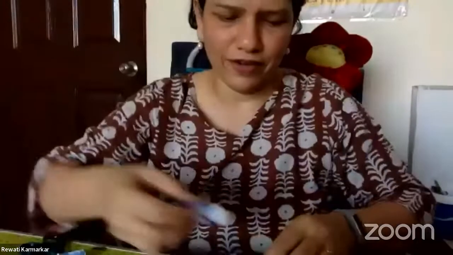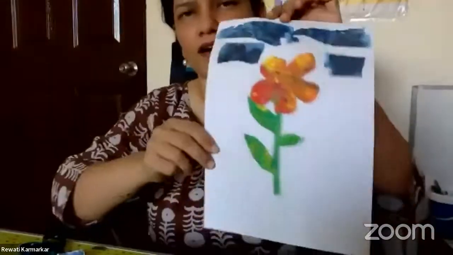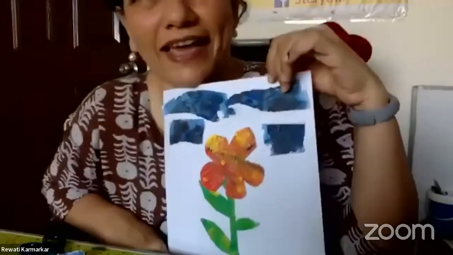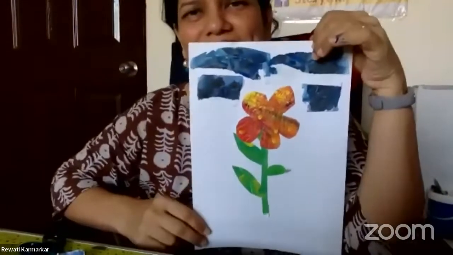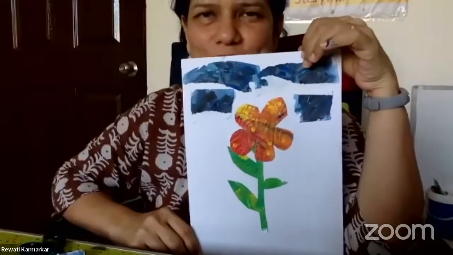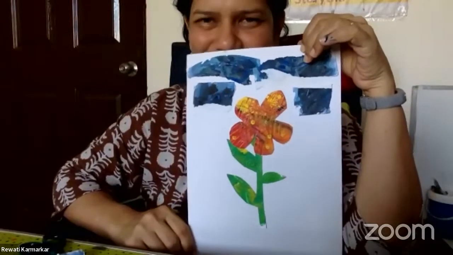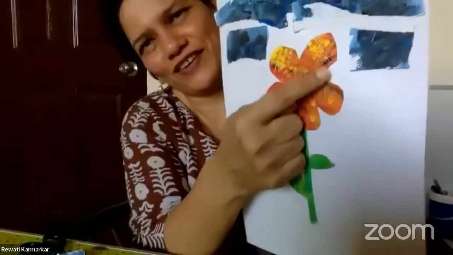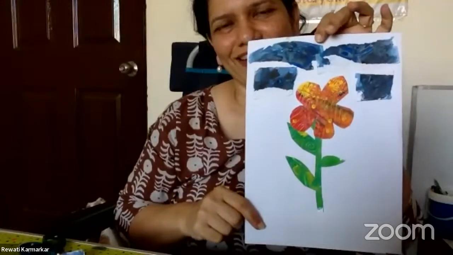Okay, and here is your beautiful, it's called Eric Carle, E-R-I-C C-A-R-L-E. Okay, a beautiful Eric Carle inspired artwork. And you can make out, right, the small little textures, the dots. It's really giving such a beautiful effect, right?